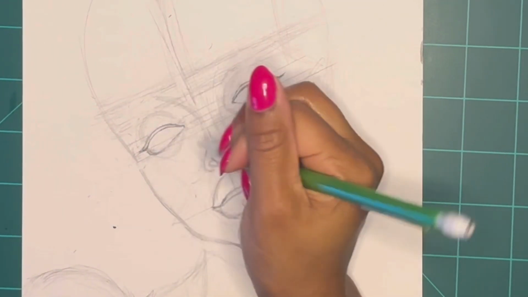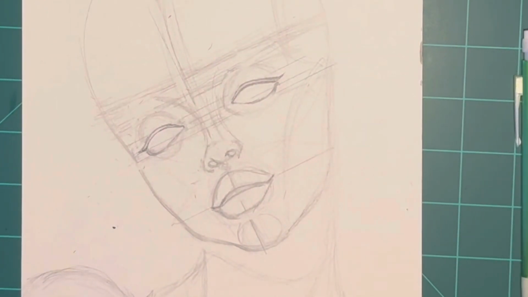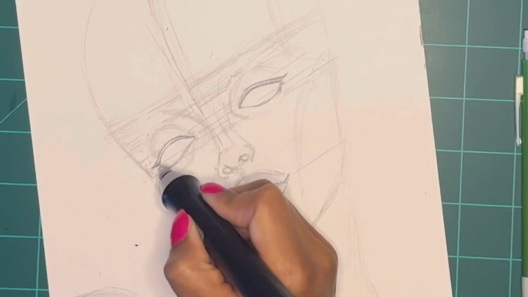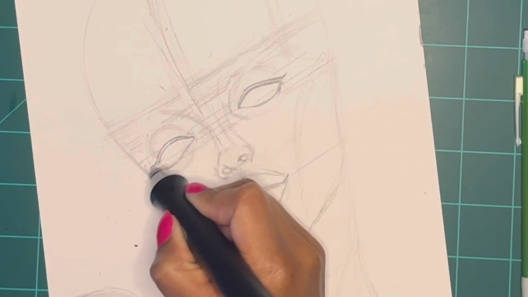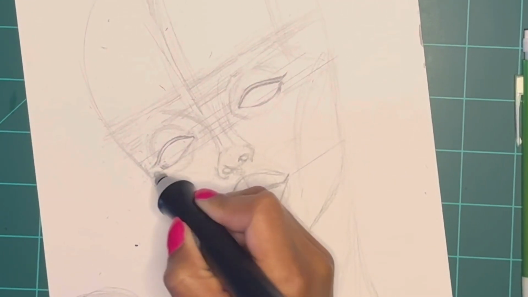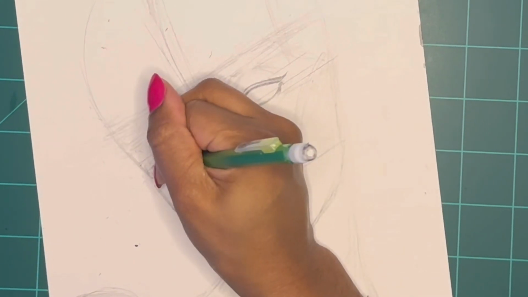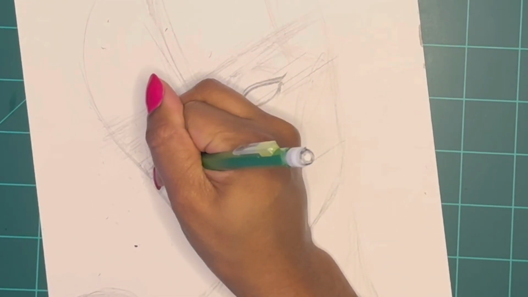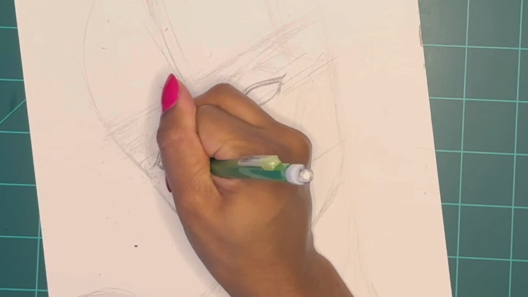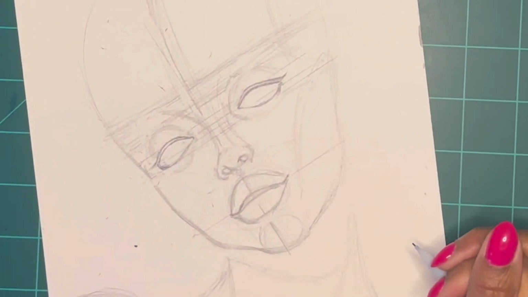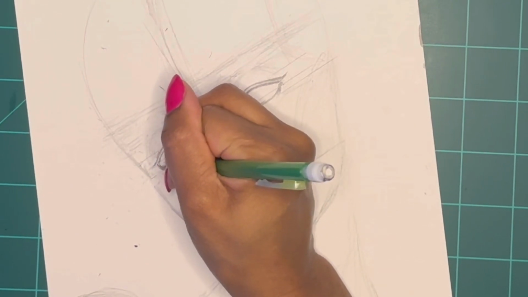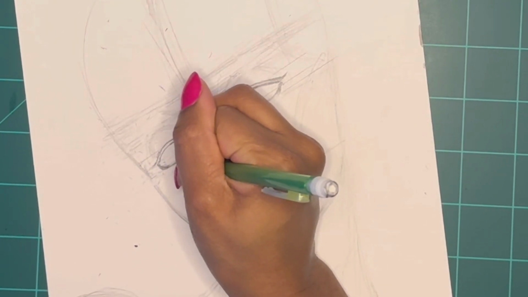This is longer than it's supposed to look. So I'm gonna, there we go. I just want to give it a little bit more space up here, because I don't want the eye going under that line that I established was her eye line.